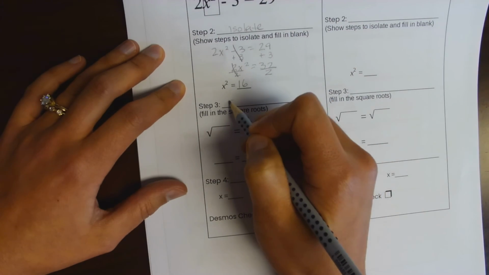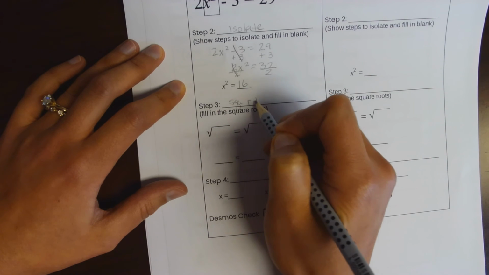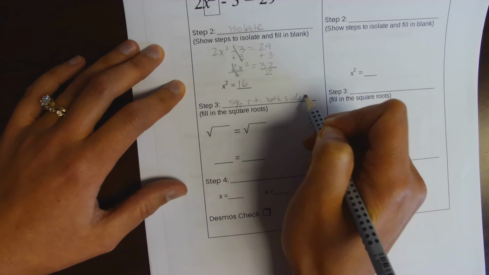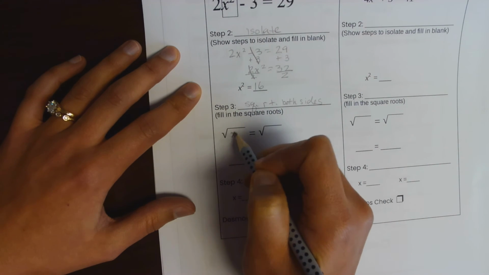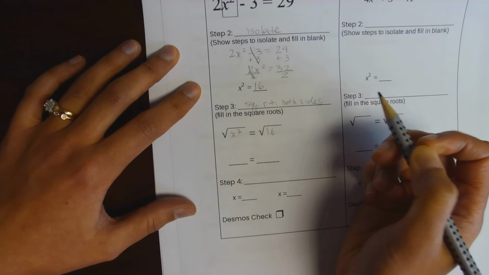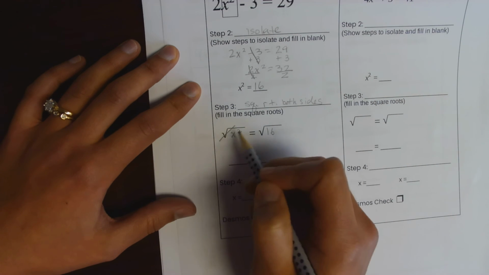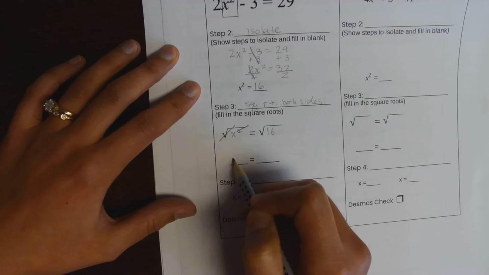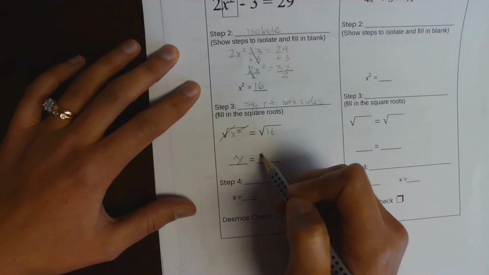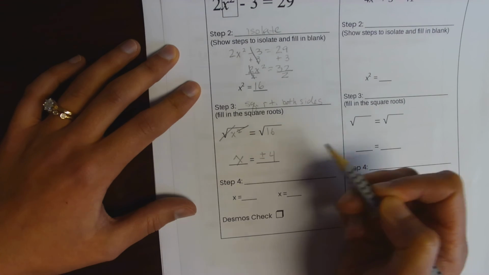Step 3 is we take the square root of both sides. Okay, so the square root of x squared, that's what I had here, and the square root of 16 goes in here. So this square root cancels out my square, and I'm left with just x. Square root of 16 would be plus or minus 4.